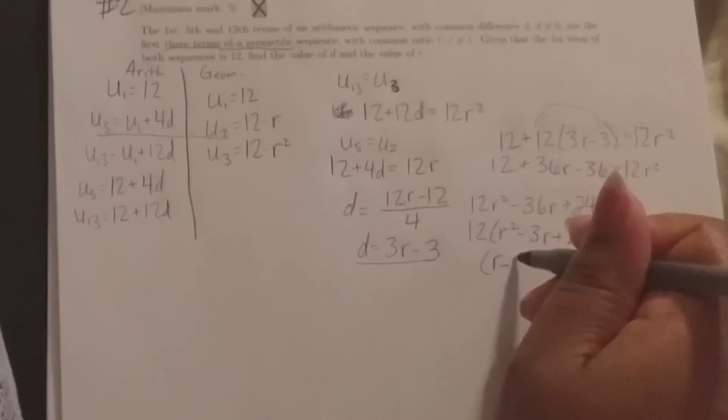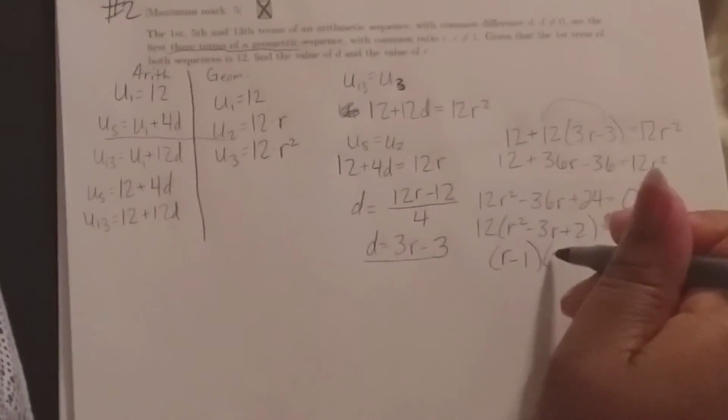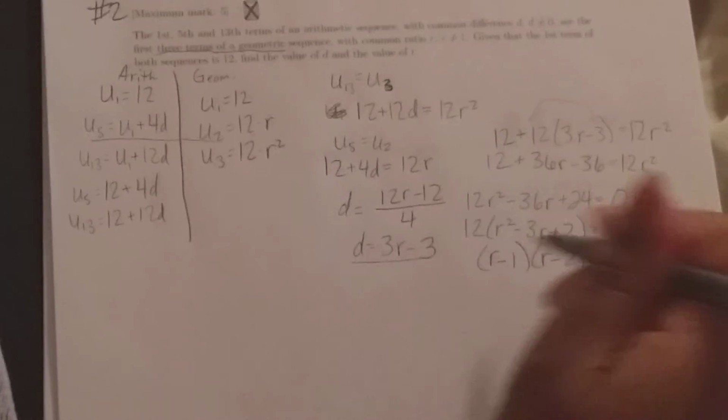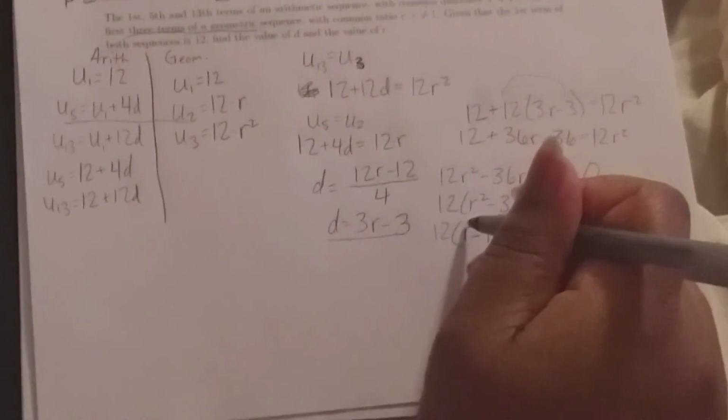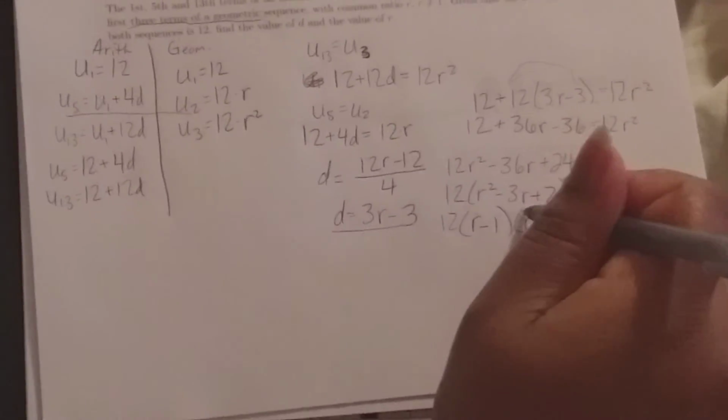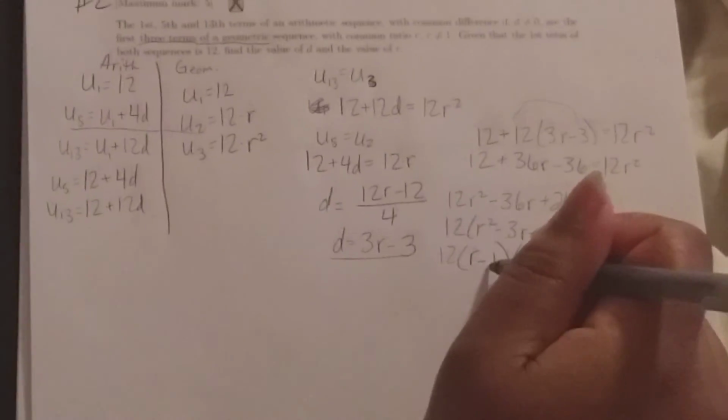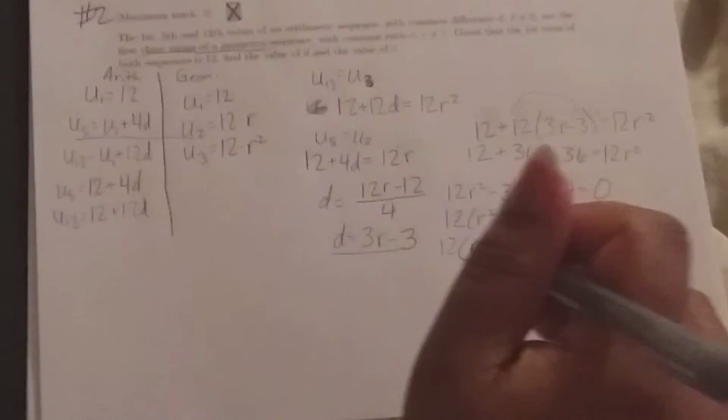So that's r minus 1 times r minus 2, because r times r is r squared, negative 2r plus negative 1r is negative 3r, and negative 1 times negative 2 is positive 2. And so r is equal to 1 or 2.